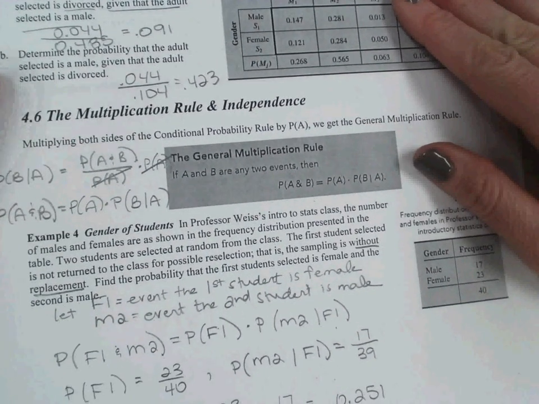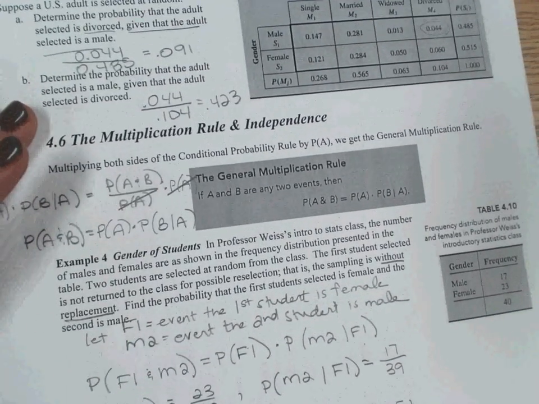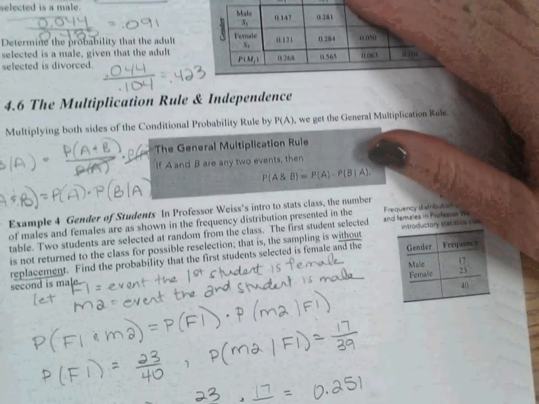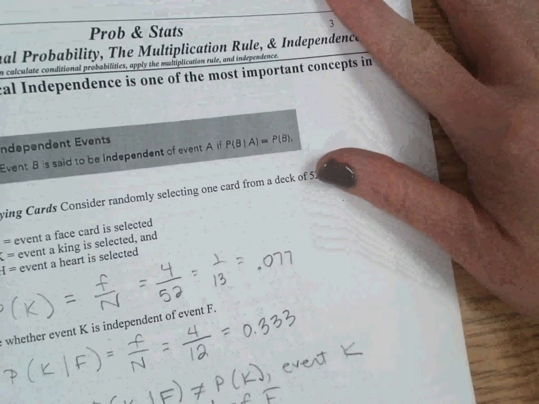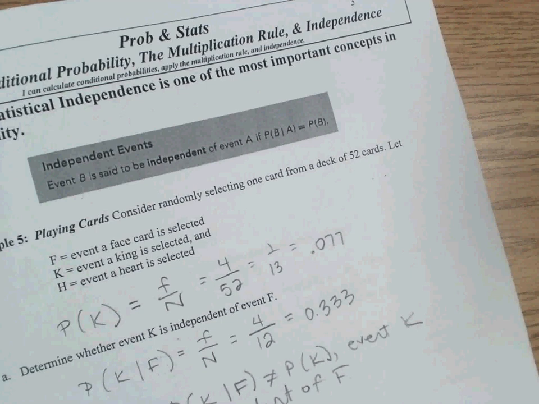And then we talked about the multiplication rule and independence. We derived the formula for the general multiplication rule from the conditional probability rule. And then we covered finding out if two events are independent. And that concludes our notes.